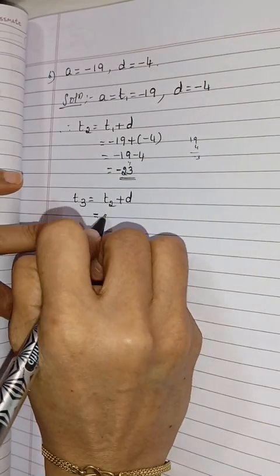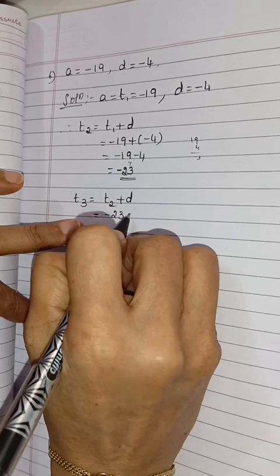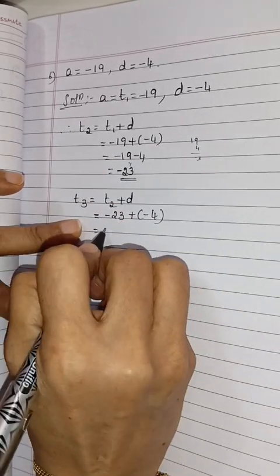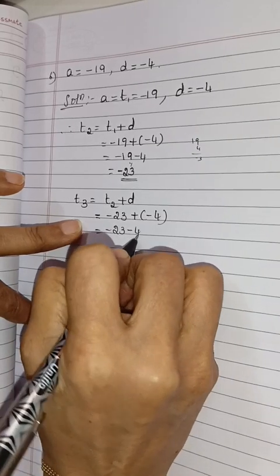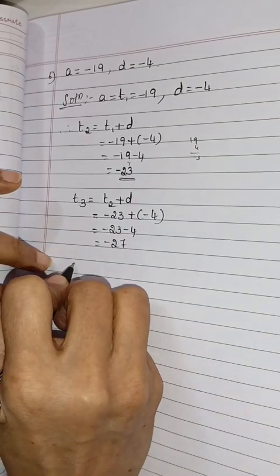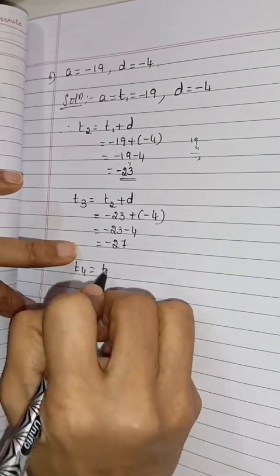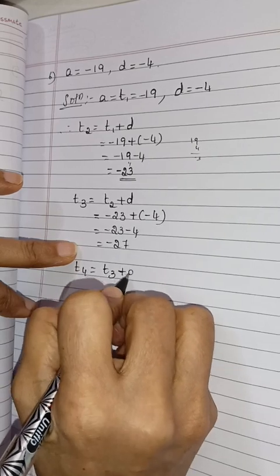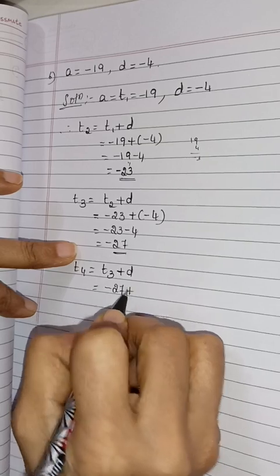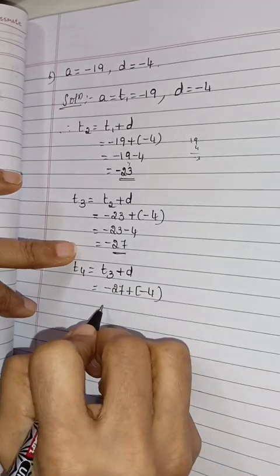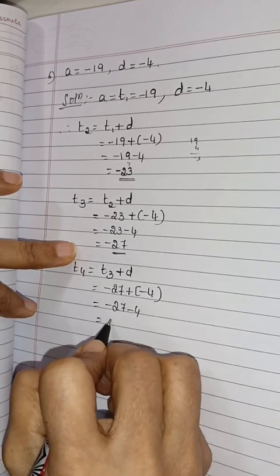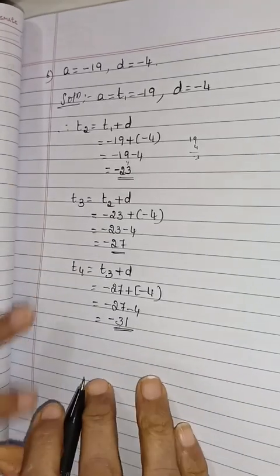T2 is minus 23 and D is minus 4. Minus 23 minus 4 is minus 27. T4 is T3 plus D. T3 is minus 27 plus D, which is minus 4. Minus 27 minus 4 is minus 31.